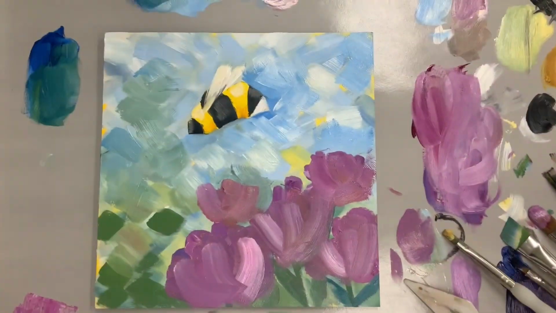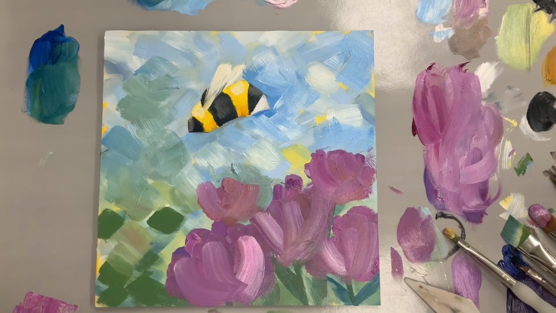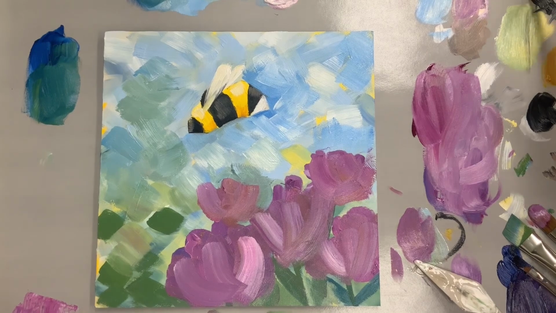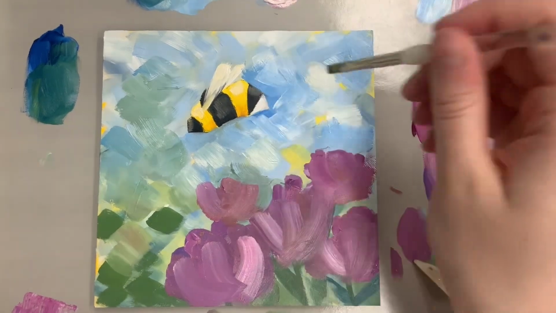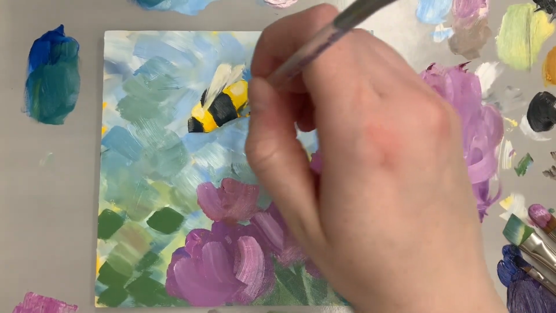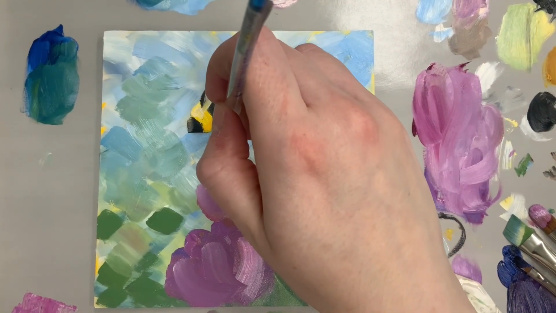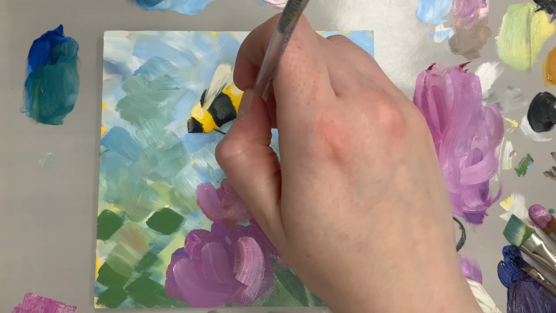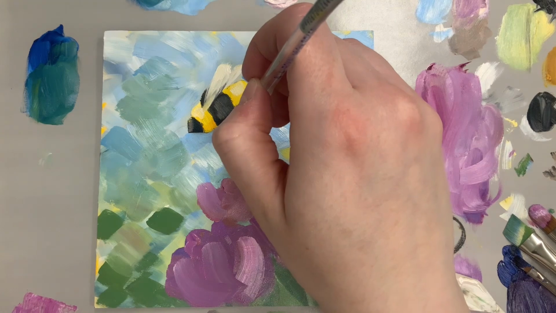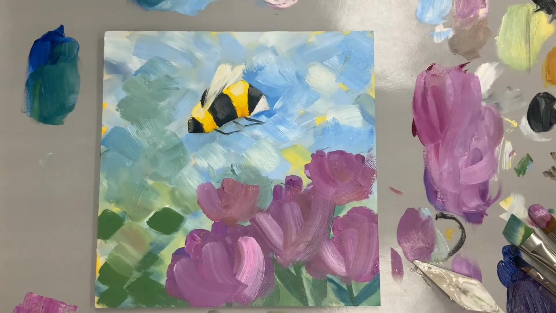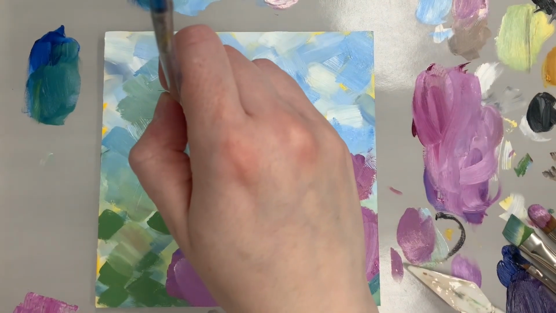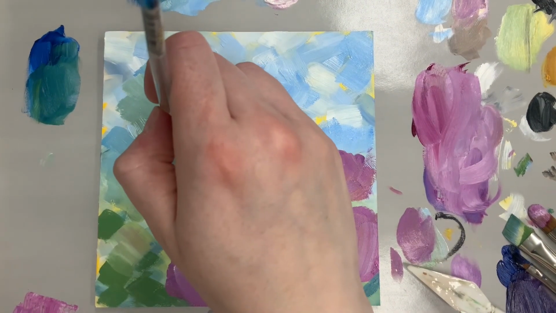And one of the last things we can do on our bee is take just my black and paint in my little legs. We don't really see all of the legs a lot of times when a bee is flying like this. So most of the time I'll do about three like that, and then maybe a shorter one over there. And then his little antenna, I'm gonna have stick out and then go down a little bit.